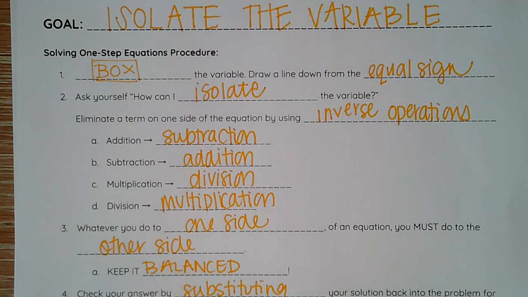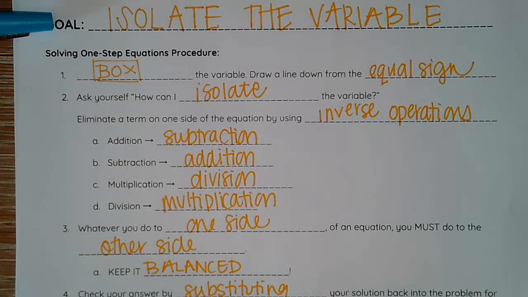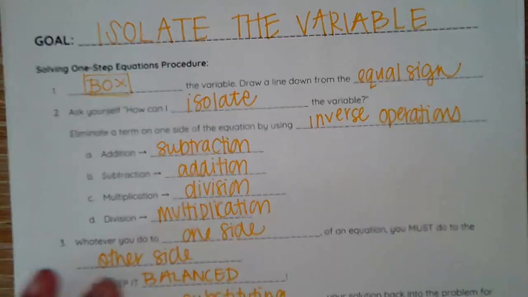Today we are going to talk about solving one-step equations using addition and subtraction. Today our goal: isolate the variable. Our goal today is to find out what the value of that variable is, so we need to be able to isolate it to make that determination.